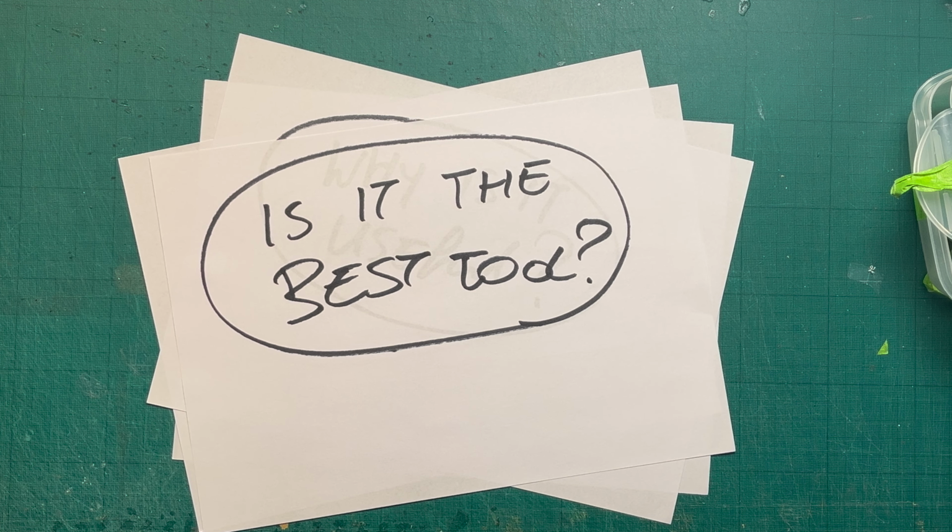Choosing the right tool depends on what you're trying to achieve. If you want free-flowing creativity, mind maps are great. If you need a more structured workflow, a flowchart or concept map might be better.